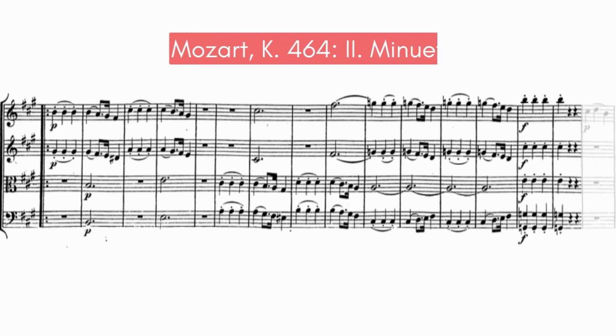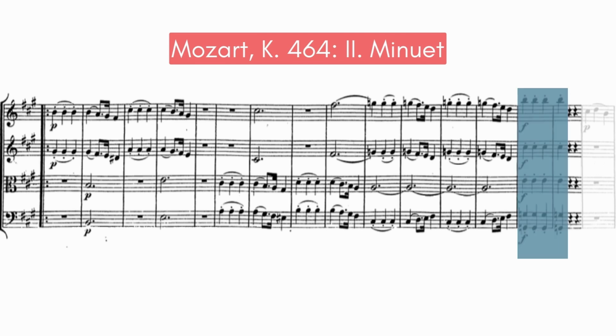It seems reasonable to assume that Beethoven drew inspiration from Mozart's minuet for this idea. For comparison, take a listen to a similar passage in Mozart's quartet, where 4 forte chords lead to silence.